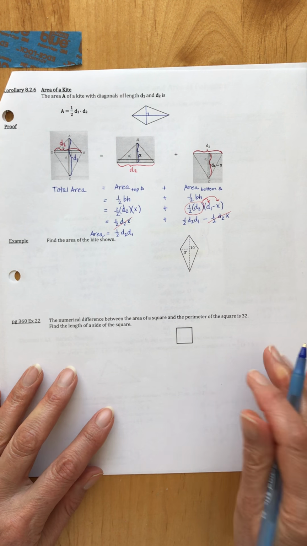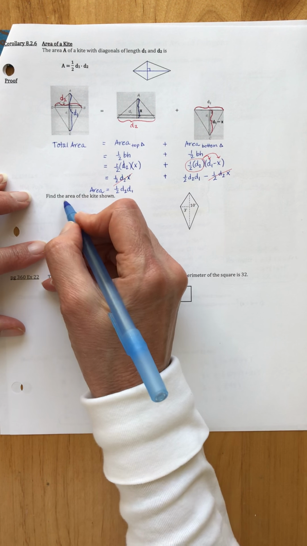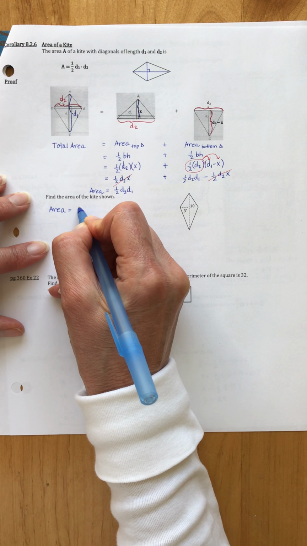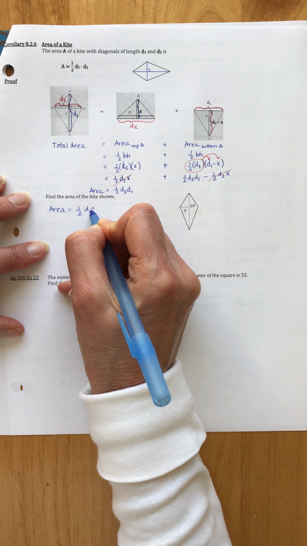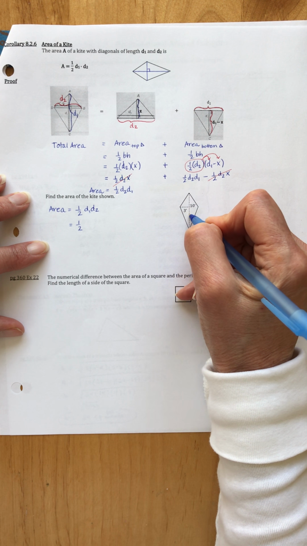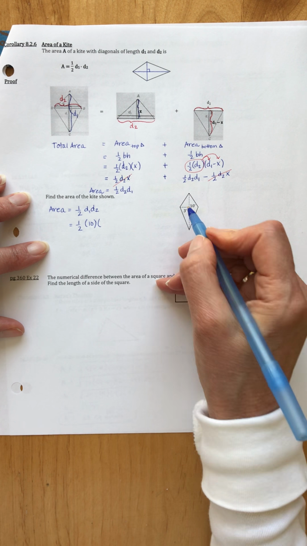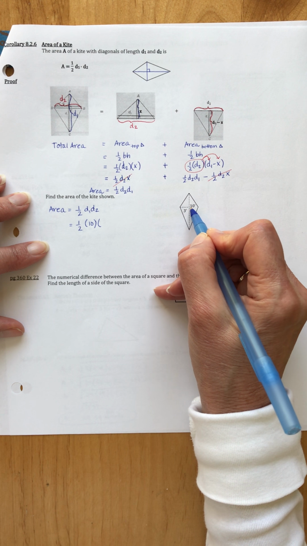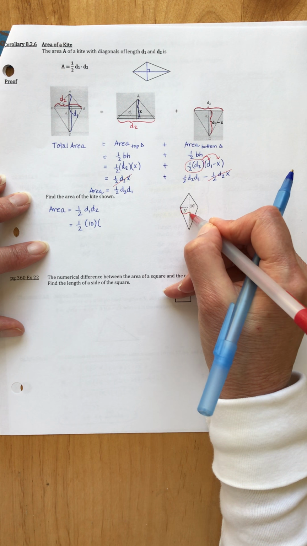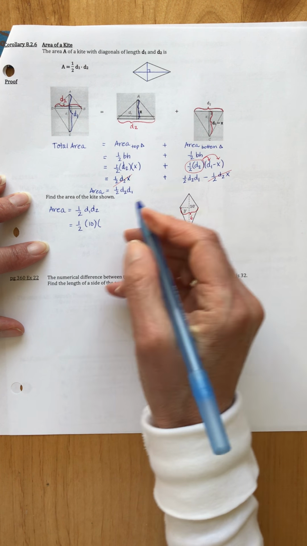Okay, we're going to try it for this problem here. So we have a kite here, and we know that we're being asked to find the area. So what is the formula for the area? It's 1/2 d sub 1 d sub 2. So 1/2, the first diagonal we can say has a length of 10. What is the second one? Don't say 3, that's only halfway across. You got to make it all the way across. What would it be? It would have to be 6, right? Because the diagonals bisect each other.